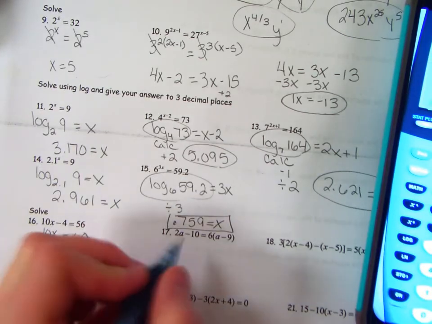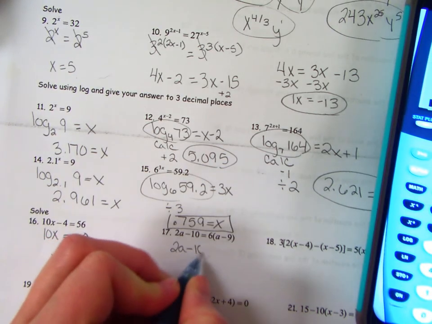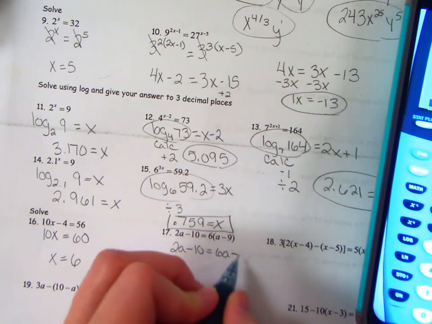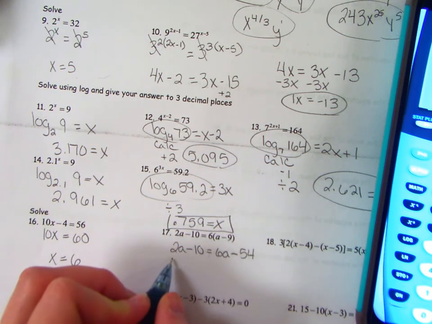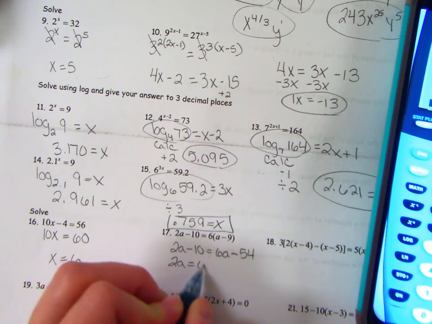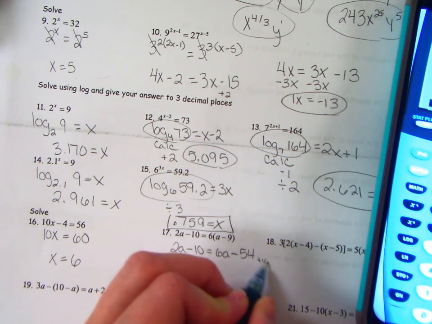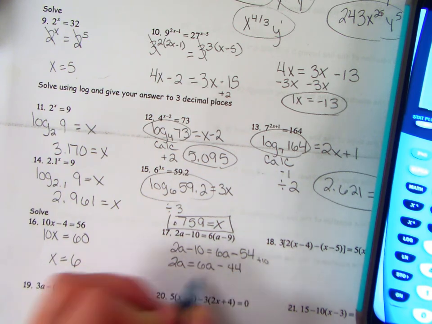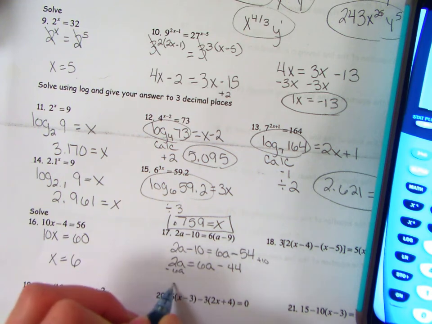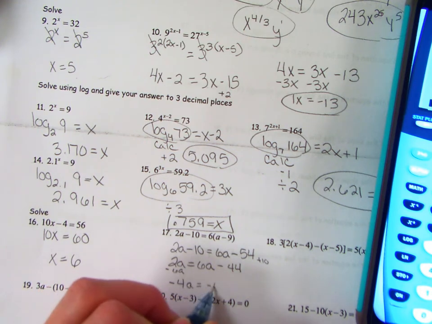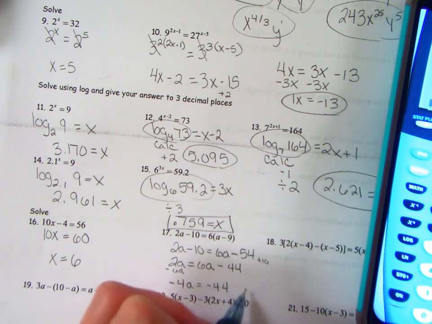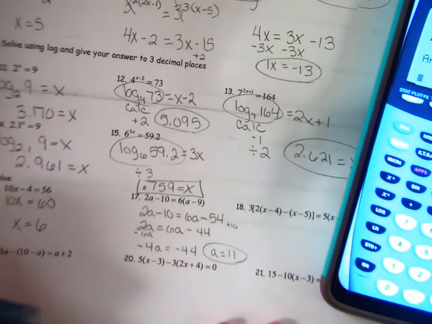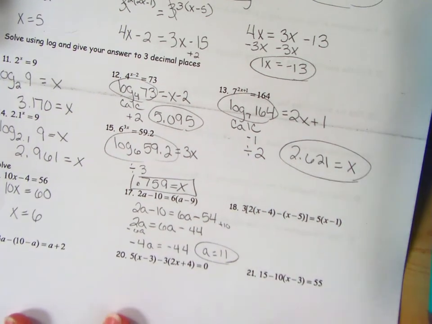17, we have to distribute. 2a minus 10 equals 6a minus 54. Add 10 to both sides. 2a equals 6a, and when you add 10, you get negative 44. Subtract 6a: negative 4a equals negative 44. Divide by negative 4, a is 11. So as you can see, some of the final is simply just your Algebra 1 skills coming into play.